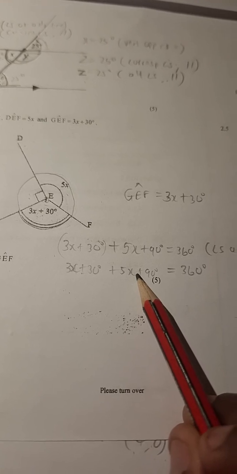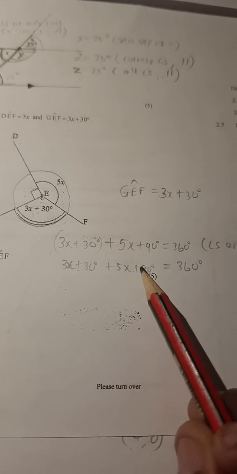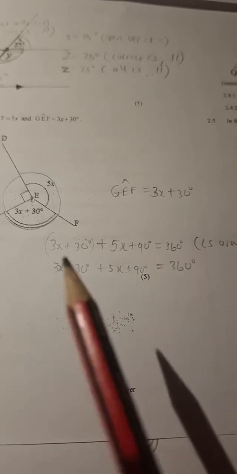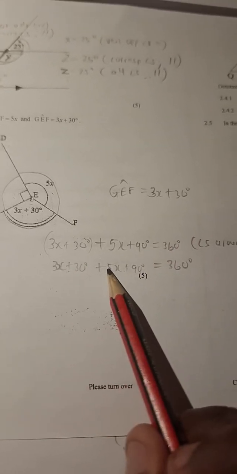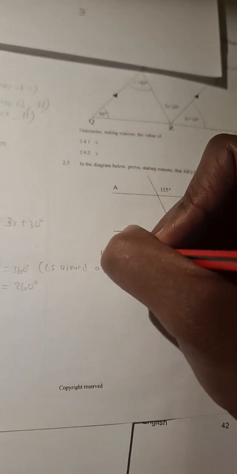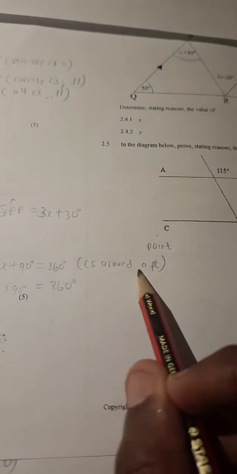What does it stand for? What do you mean, Azande? What does what stand for? We collect the like terms. PT. PT means point, angles around a point.